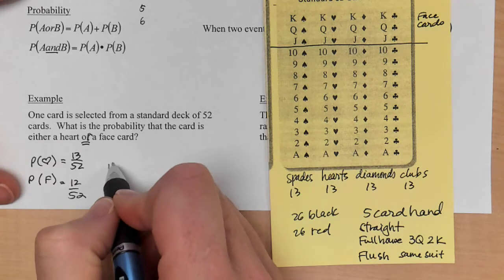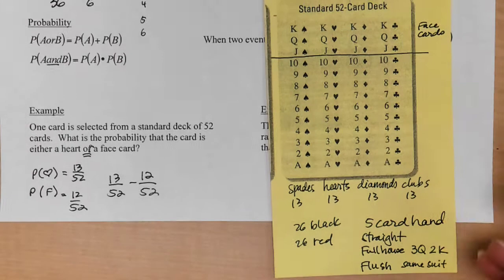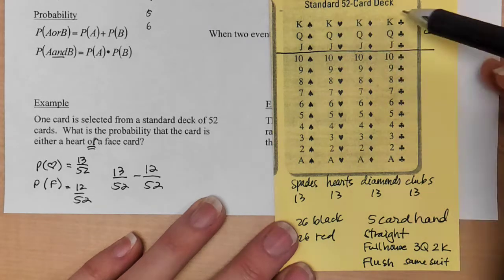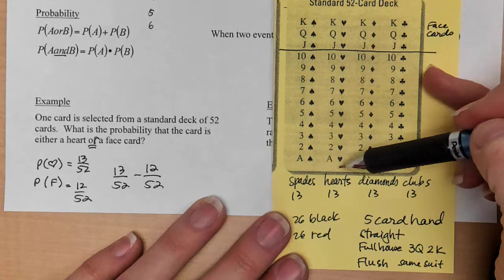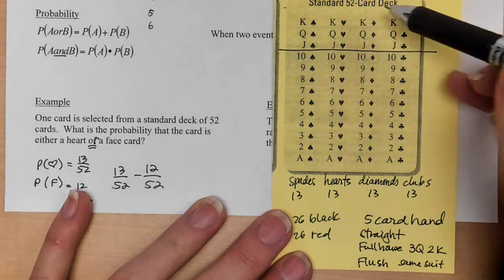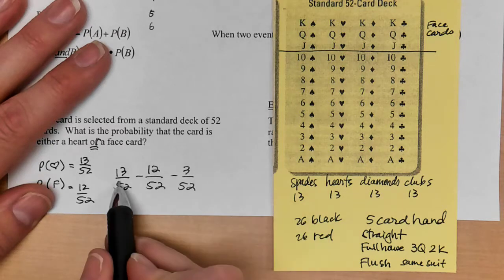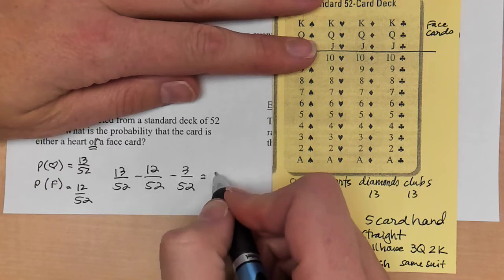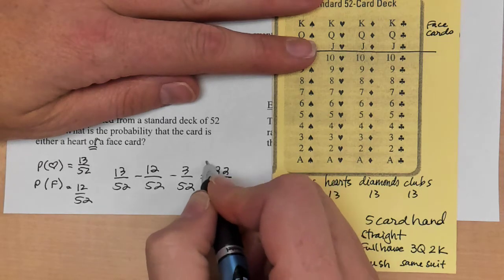Now I can't just add them together because again, we have to talk about our overlap. There are some cards that are both hearts right here and face cards up here. And there are 3 of them that overlap. So out of all of the hearts right there and all of the face cards right there, there are 3 that overlap, which means I have to take 3 back out because I've counted them twice. So I'm just taking them back out of the equation. And when you do that math, you end up with 22 over 52.